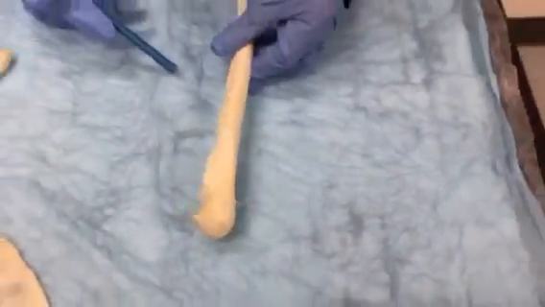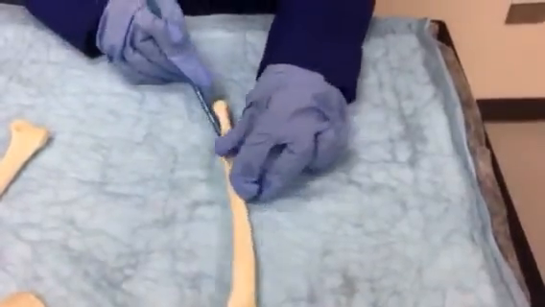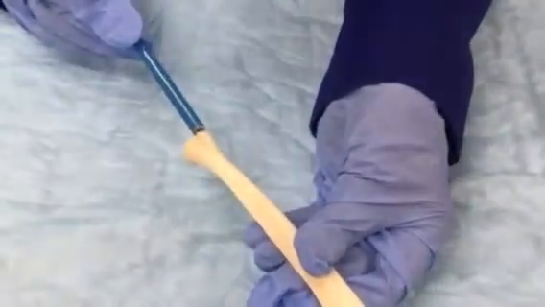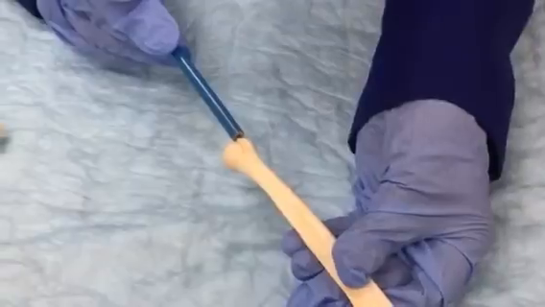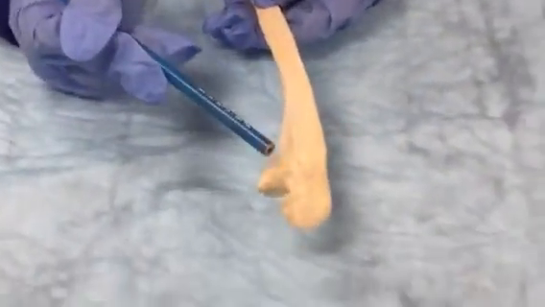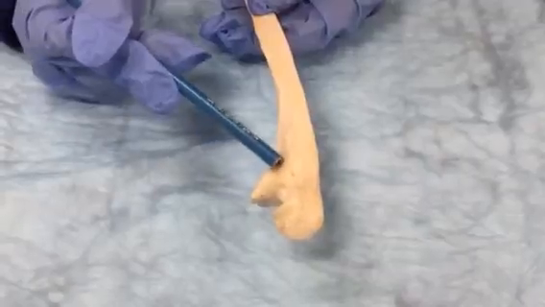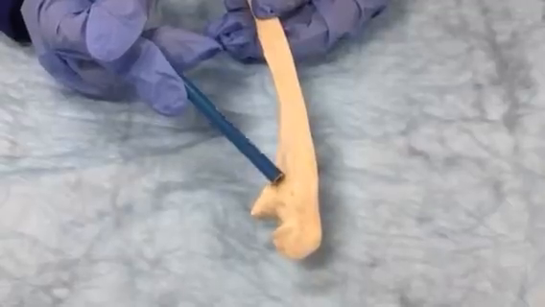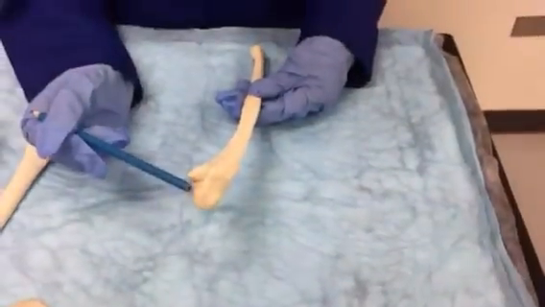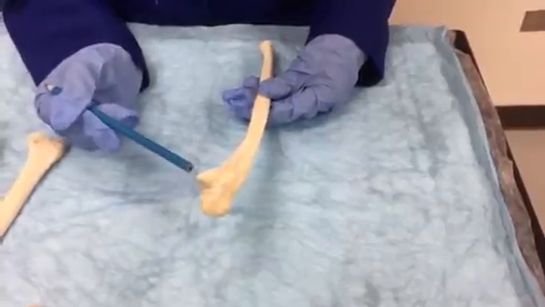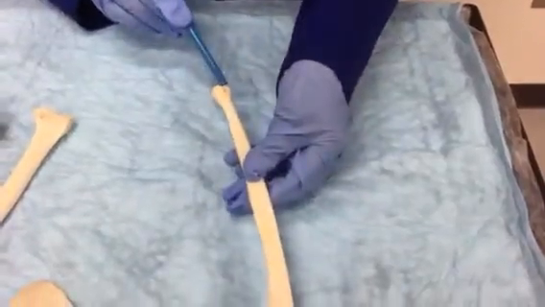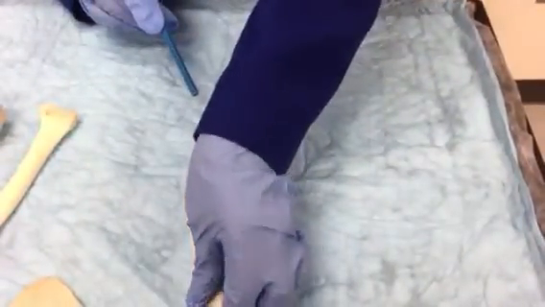Now, in the ulna when we go down, here, this spine is the styloid process, and here we have the radial notch where the radius will articulate with the ulna. So this is the radial notch. So again, olecranon process, coronoid process, trochlear notch, radial notch, styloid process. So that was the ulna. Now we are done with these bones.